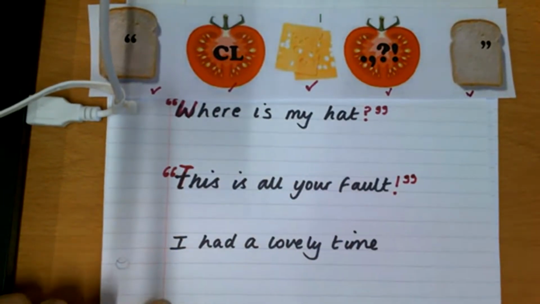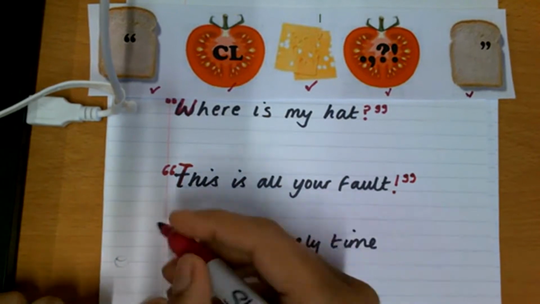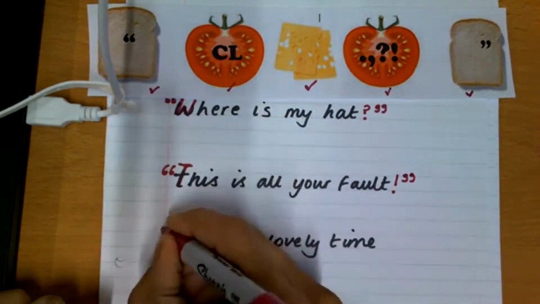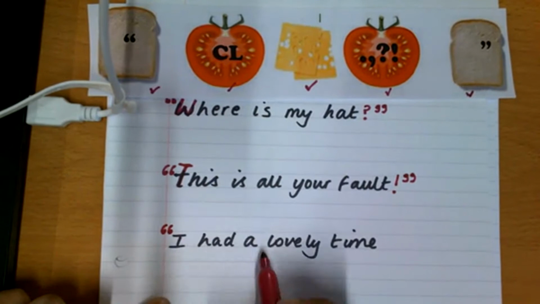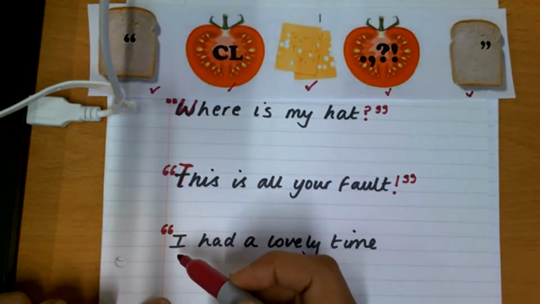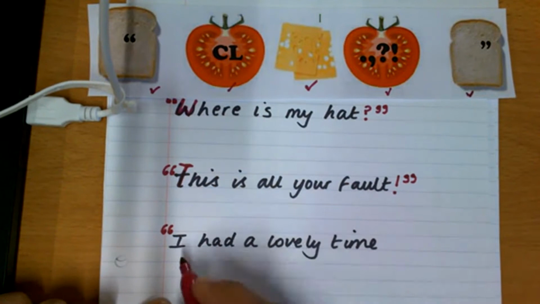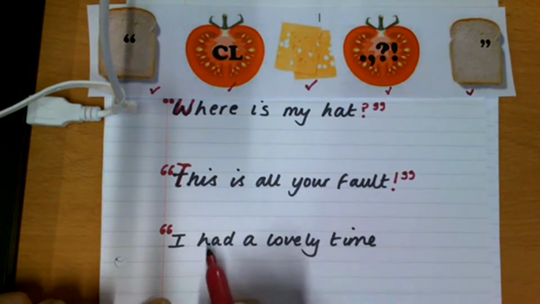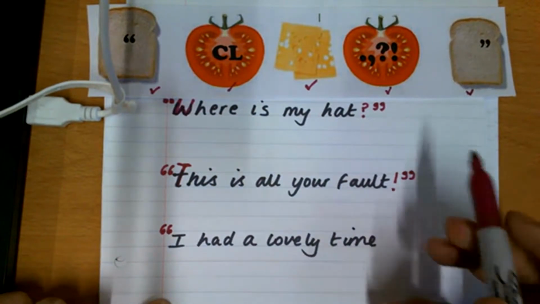So now last one, I know I start with my speech marks. I had a lovely time. Well, great. I know that I use a capital letter for I anyway because I'm talking about myself, so I already have that. I had a lovely time. That's going to be my speech.